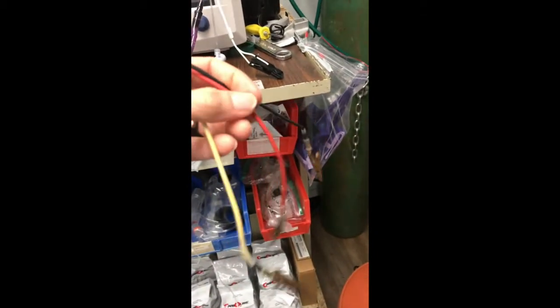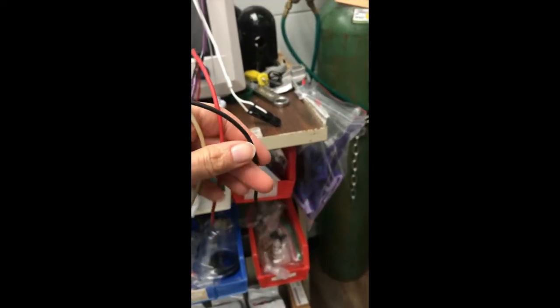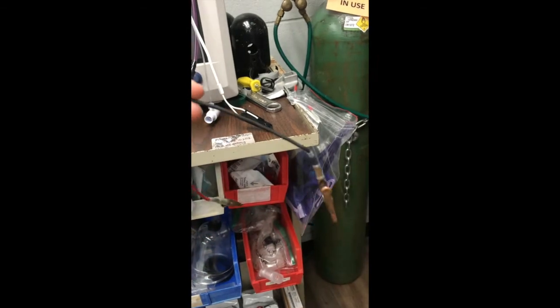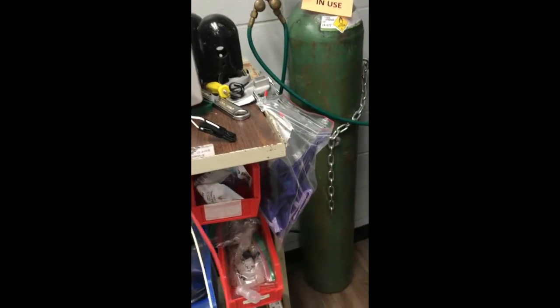So we also have our ECG leads, and the white one goes on the right armpit. The black goes on the left axillary area, and then the red one goes in the left inguinal region. So the ECG will measure the patient's heart rate as well as the rhythm and quality of the heartbeat. So it's a way to detect arrhythmias.